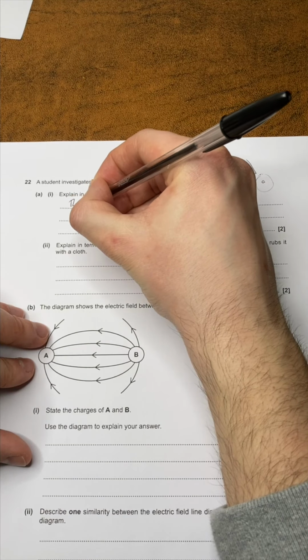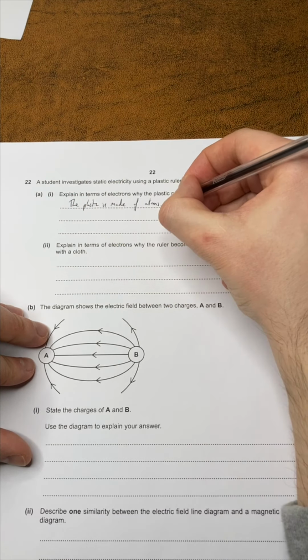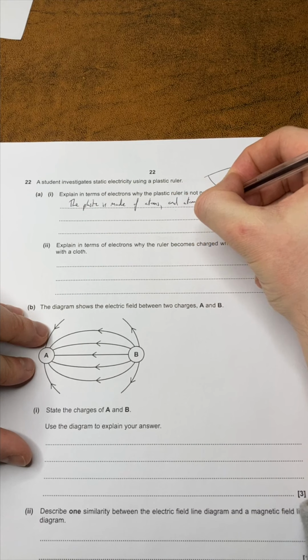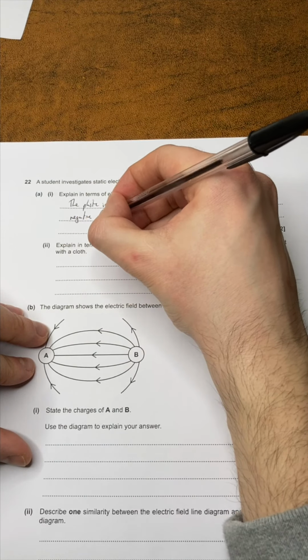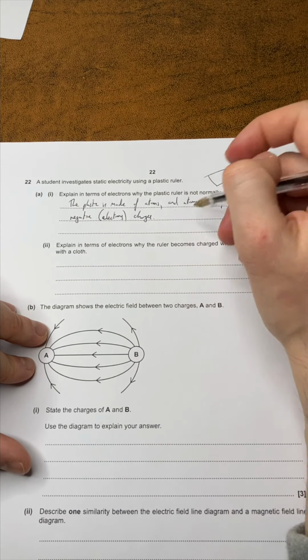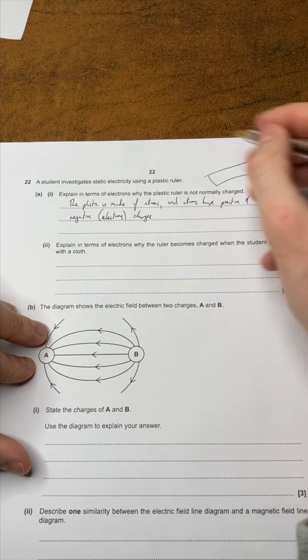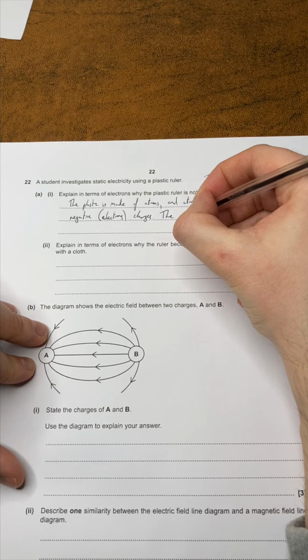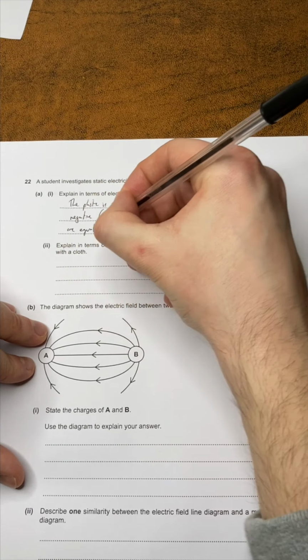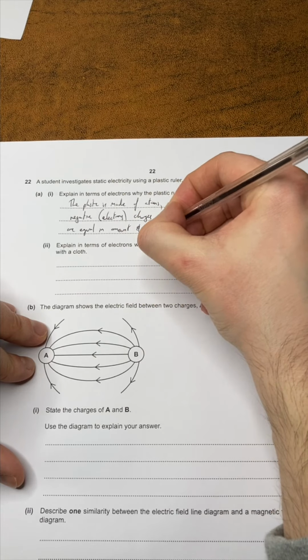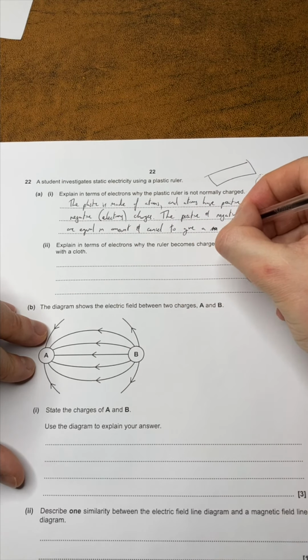The plastic is made of atoms, and atoms have positive and negative charges. Those are the electrons, by the way. The reason that our ruler is not normally charged, it has no overall charge. The positive and negative charges are equal in amount and cancel to give a neutral ruler.